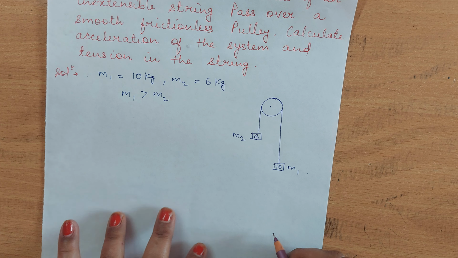Now there will be tension T in the string. It is a frictionless pulley, so the tension in the string will be the same for both the masses. Also the heavier mass will move downwards and the lighter mass will move upwards. Let the common acceleration of both the masses be a.